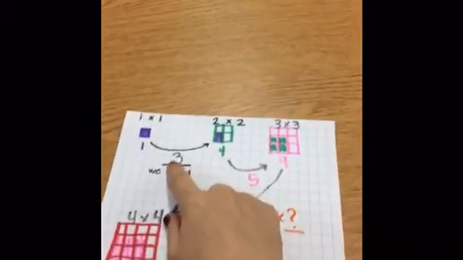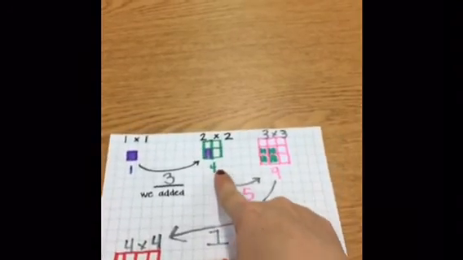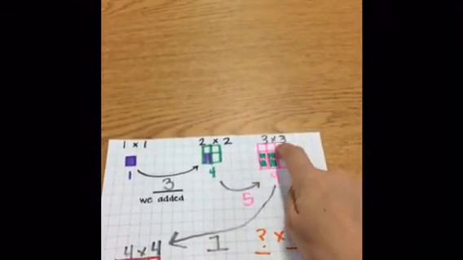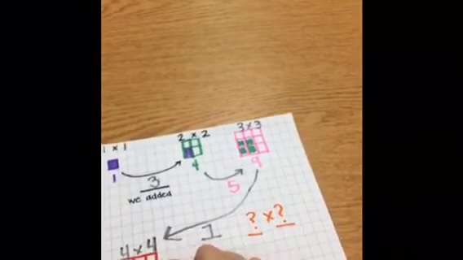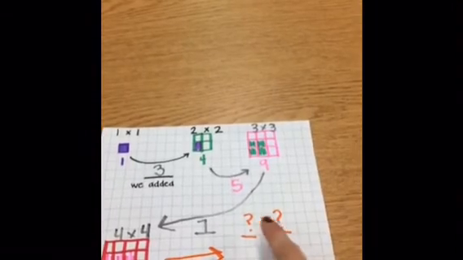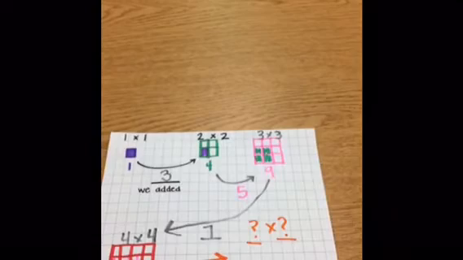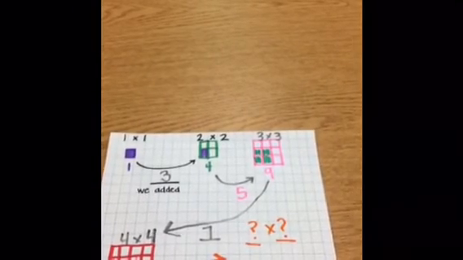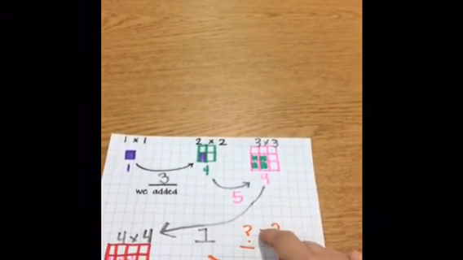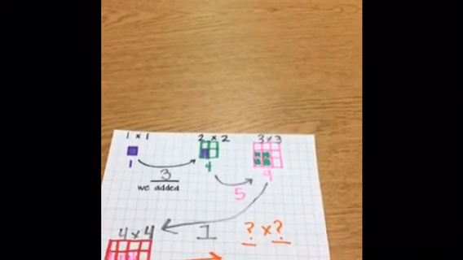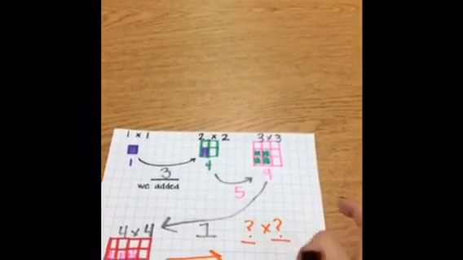Okay, so here from 1 to 4 we added 3. 1, 2, 3. Here from 4 to 9 we added 5. Here from 9 to 16 we added those 7. So here you're going to do what times what, and how many did we add? So one more time. We did 1 times 1, 2 times 2, 3 times 3, 4 times 4. What comes next? Draw it. And how many new squares did we add?